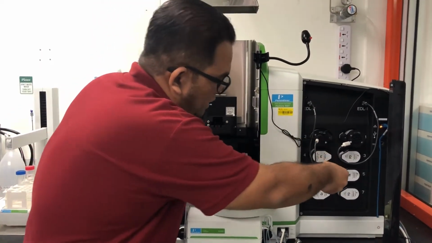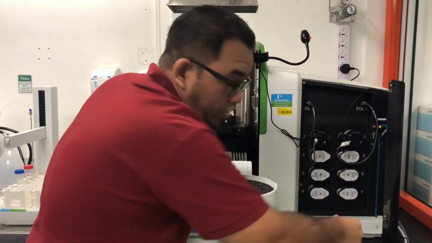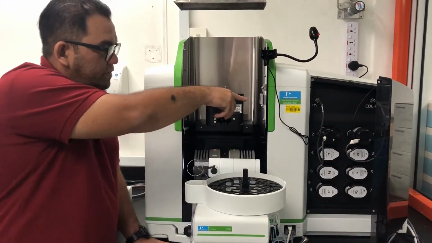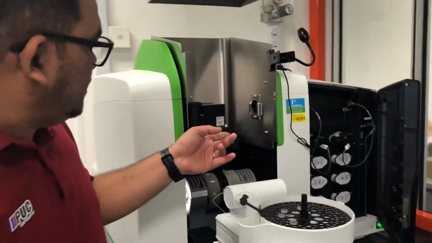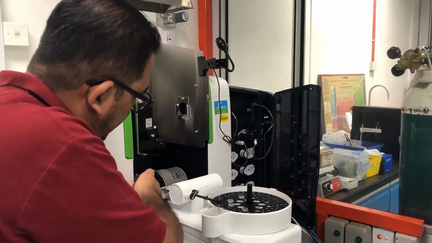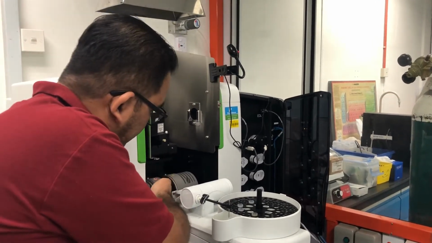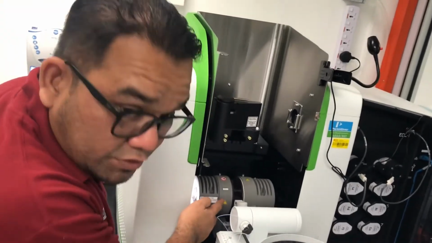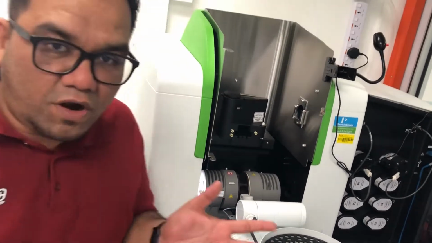So we put the hollow cathode lamp or EDL here, and then here will be the light source coming out. Okay, for flame it will come out here, or for graphite furnace it is down there. Okay, this is the furnace. Okay, the electrothermal system.